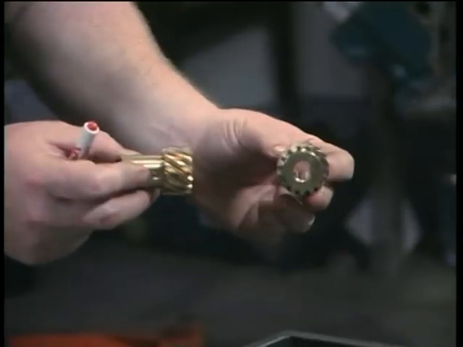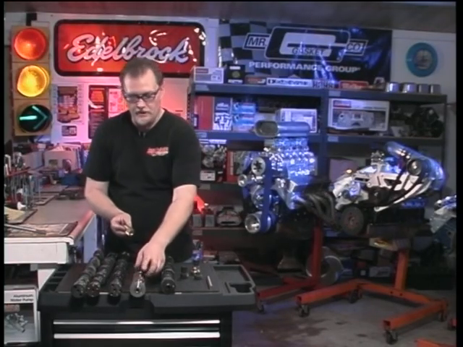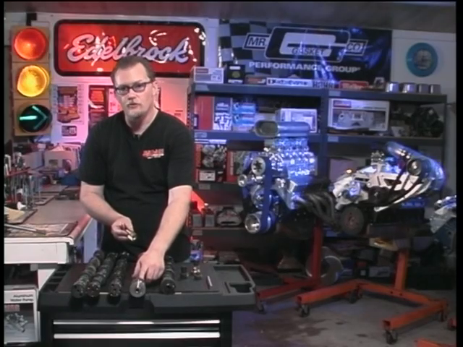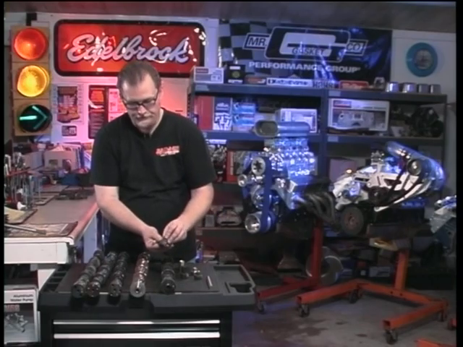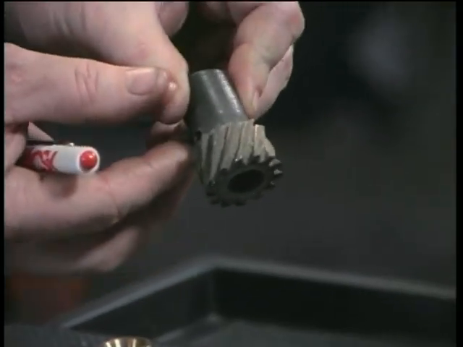And the reason you run a bronze gear: if you run an iron gear or a steel gear on one of these, it'll just eat the teeth up on the cam drive. And what you'll end up with is something that looks like this. That's not good. Once that happens, it's catastrophe.